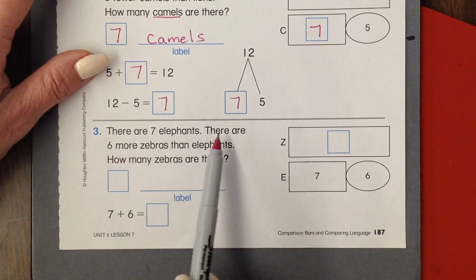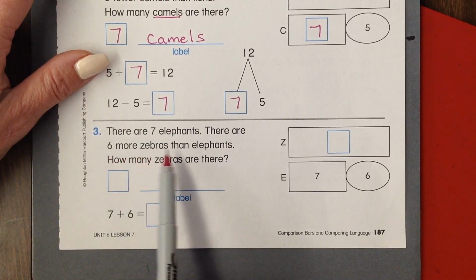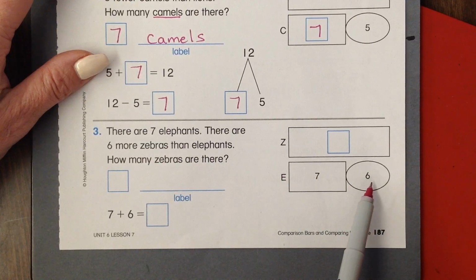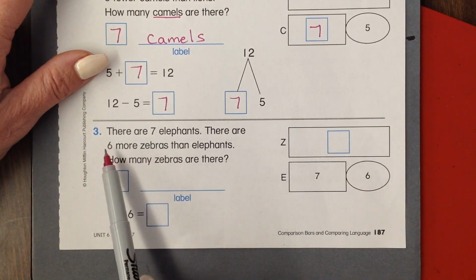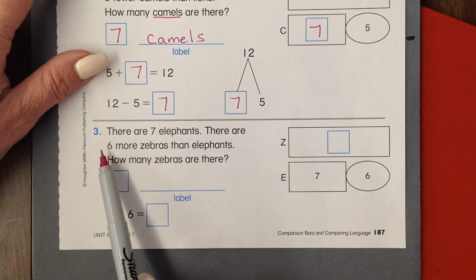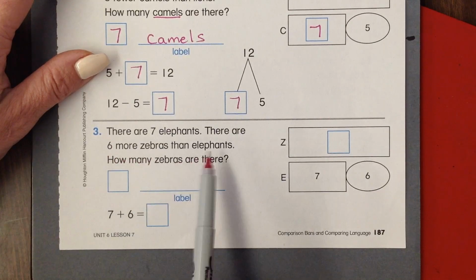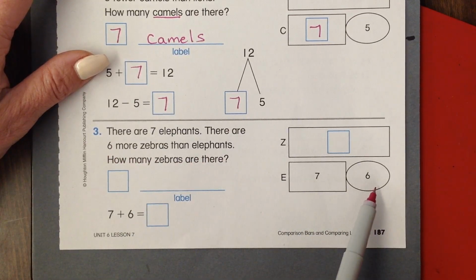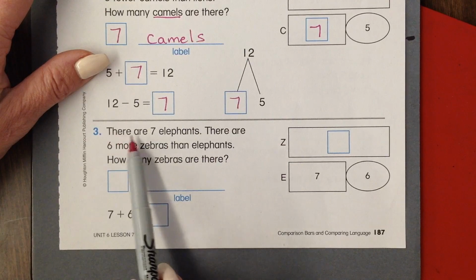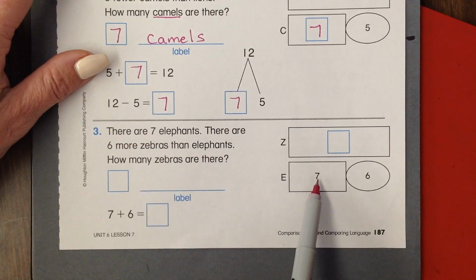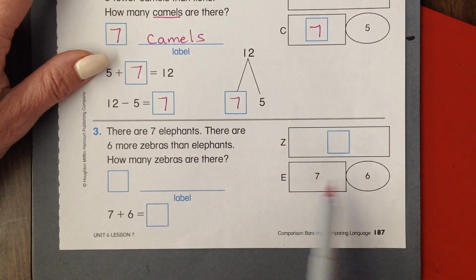Now this one, it says there are 6 more zebras than elephants. So that's our compare number. It doesn't tell us that there are 6 zebras. It just tells us that there are 6 more than. So that's our compare number. Up here it says there are 7 elephants. So we do know exactly how many elephants there are.